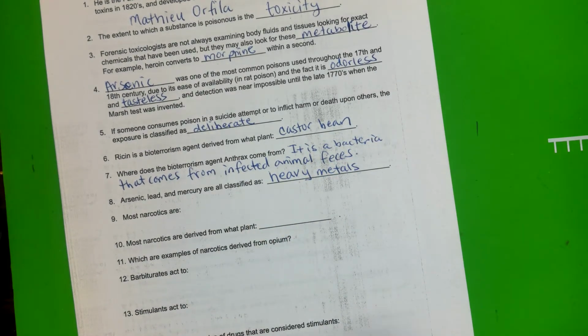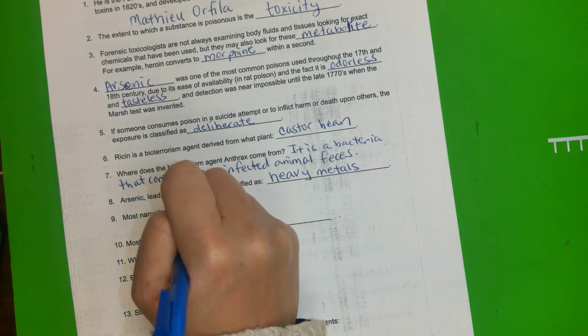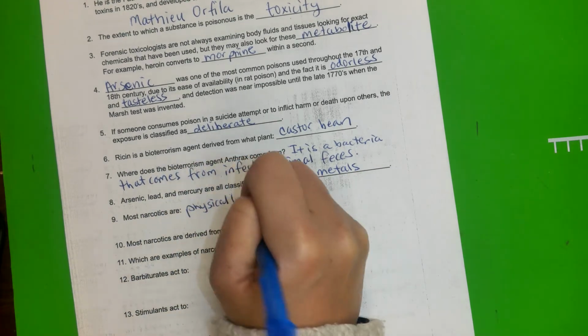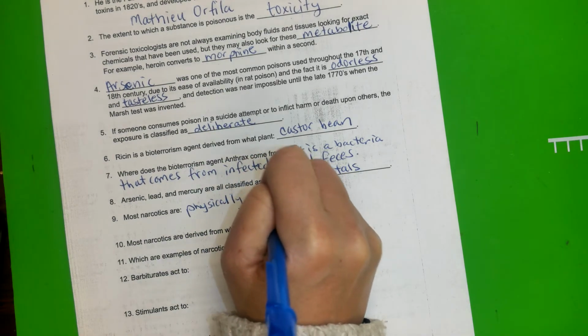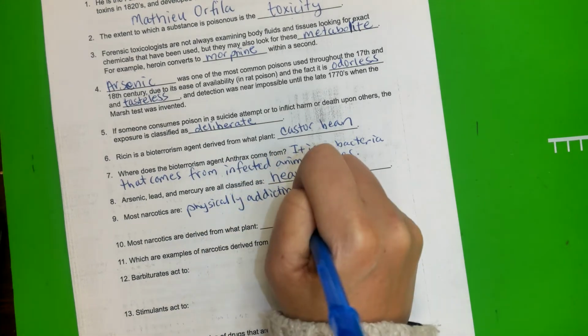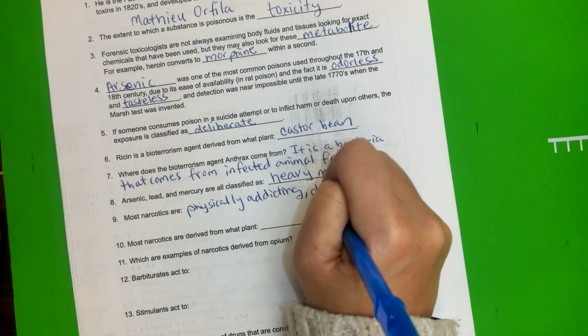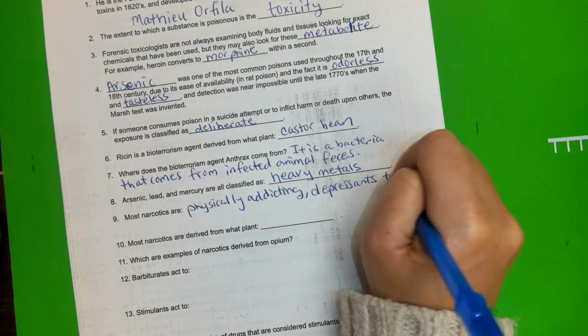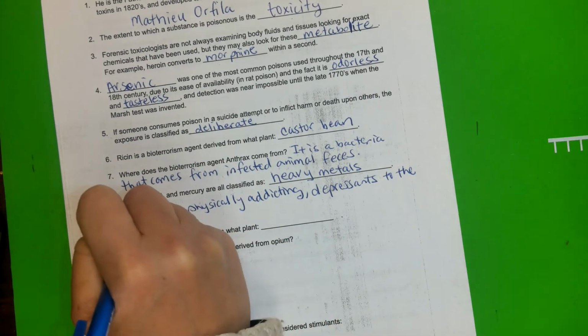Most narcotics are physically addicting. They are depressants to the nervous system.